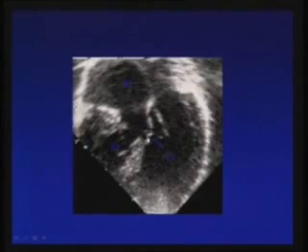Single ventricle physiology with restrictive interatrial communication, LA is dilated, pulmonary veins are too prominent because of the pulmonary venous hypertension.